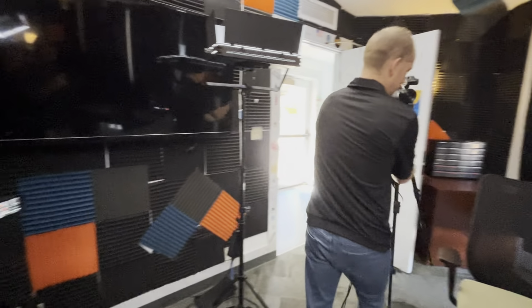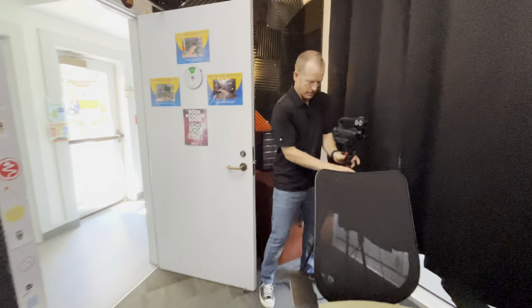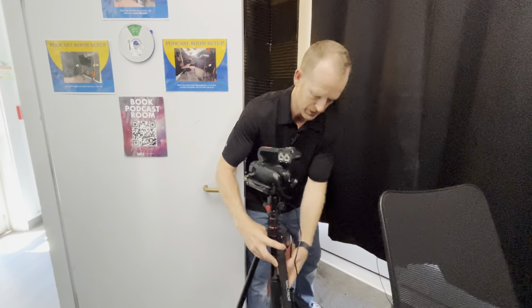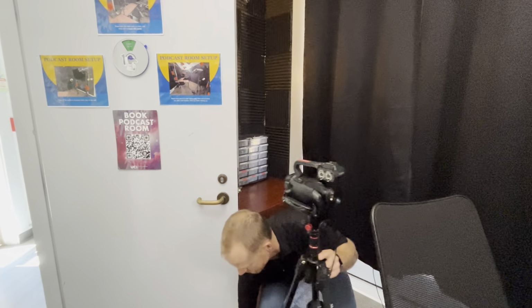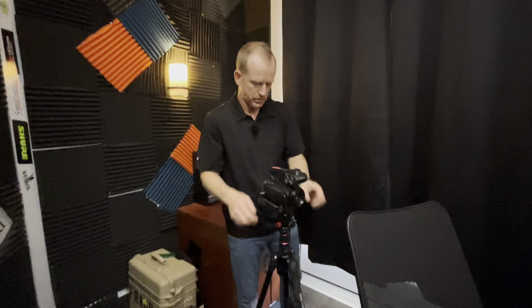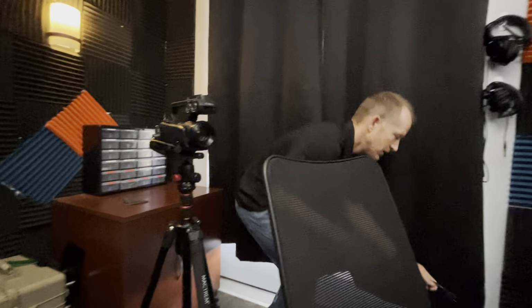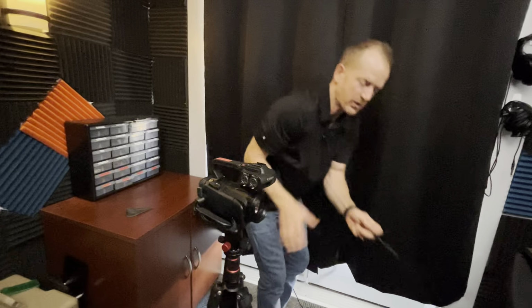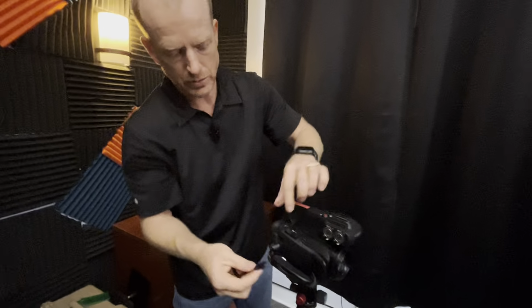Now let's set up the third camera. We're going to bring this over here. We're going to set this up here. Maybe this is where we close the door if we're all set and ready. And we're going to get this. We're going to plug it in. Here's an outlet. Remember, the power cord goes in the back.